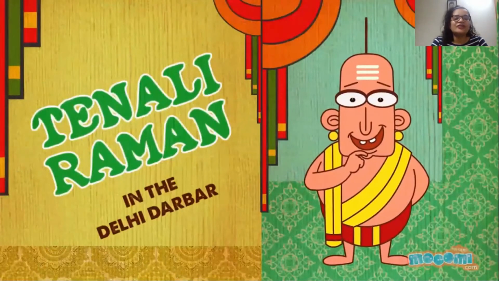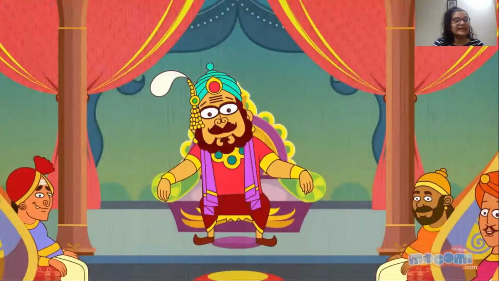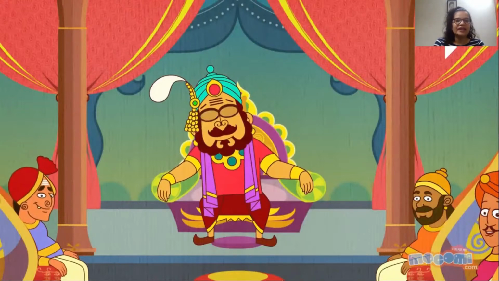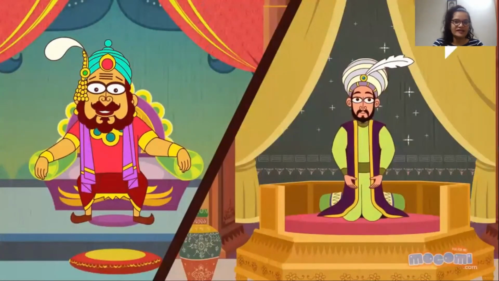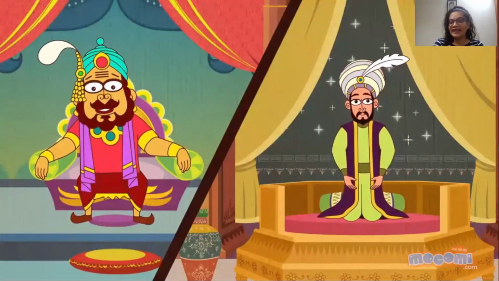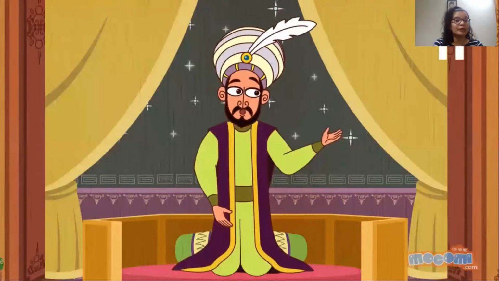Okay, so today we are going to do a story of Tenali Rama in the Delhi Darbar. Delhi Darbar because King Akbar lived over there and whatever happens in his Darbar. So like King Krishnadeva ruled over Vijayanagara, this is King Akbar who ruled over Delhi, and he's one of the most famous emperors of his time, Mughal emperors.